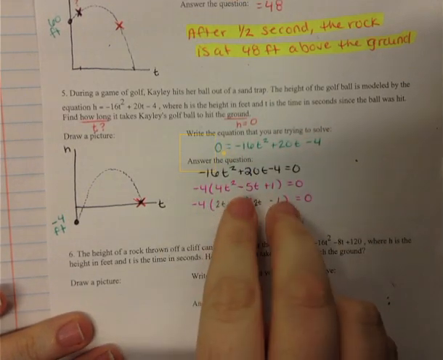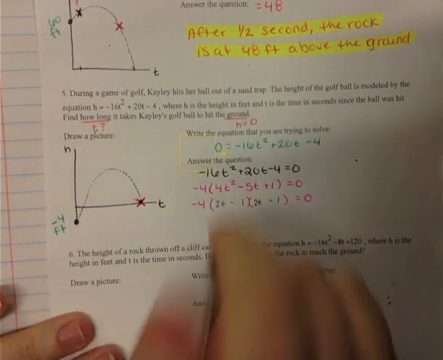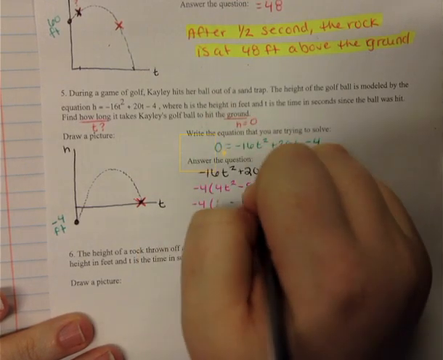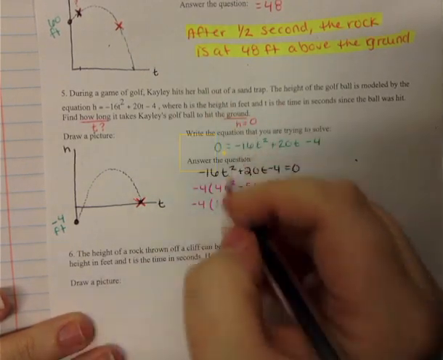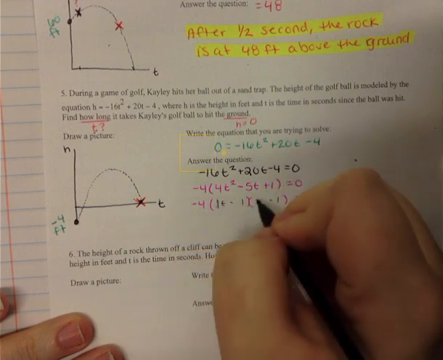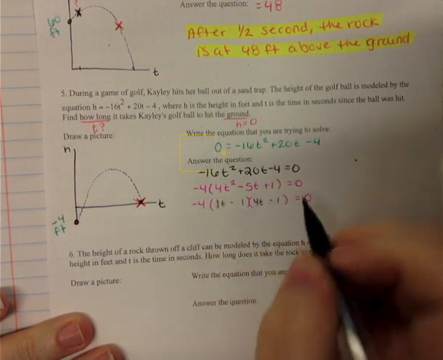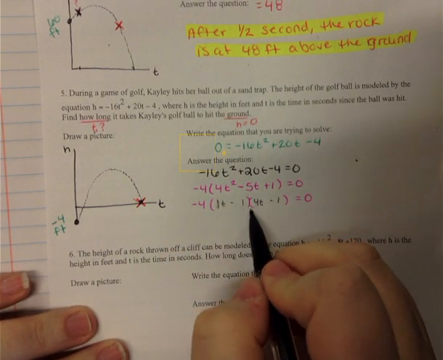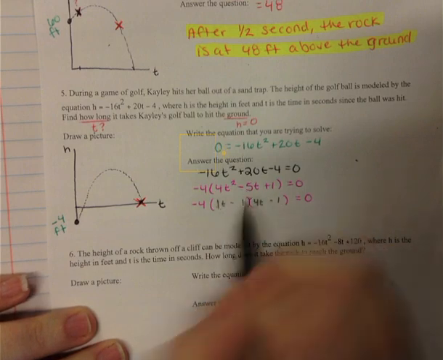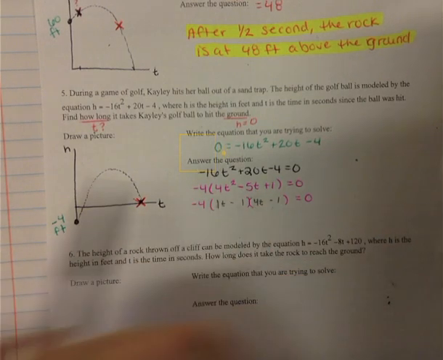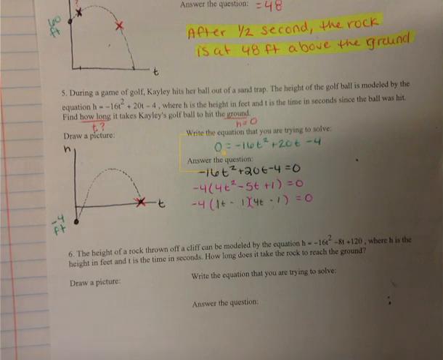So if I switch my ones, it won't help us, so I have to switch my front terms. So I'm going to have 1t and 4t. So I have -4 and -1, which gives us a -5. So this is the correct factored form. So now we just want to solve.